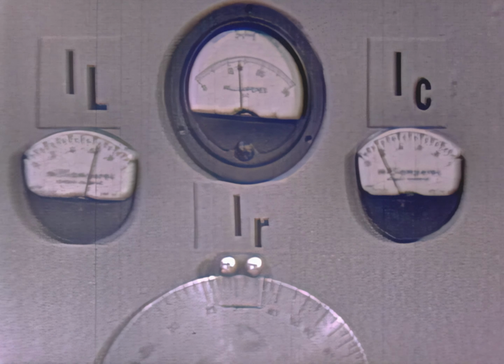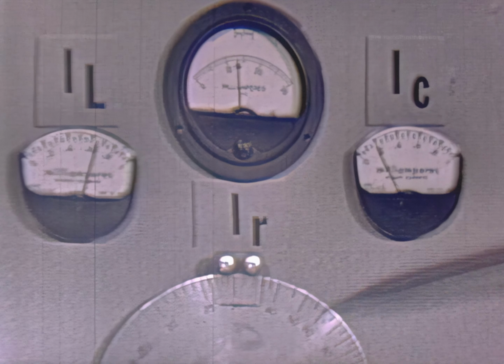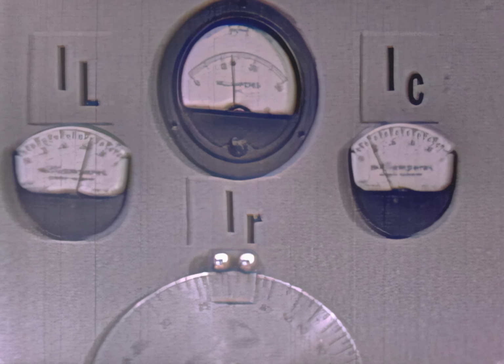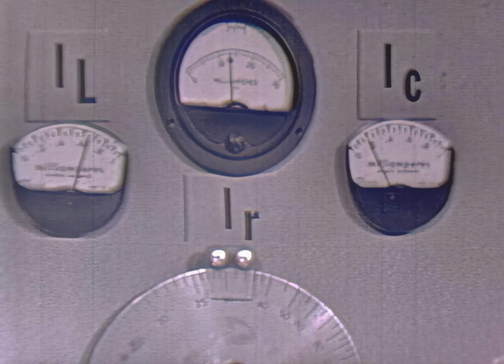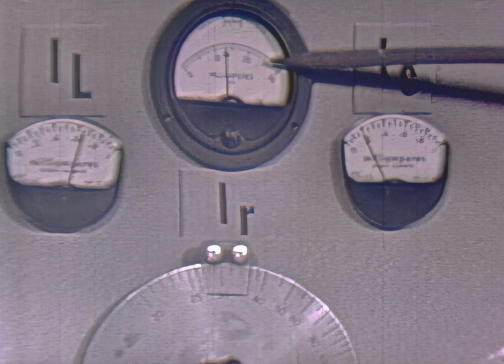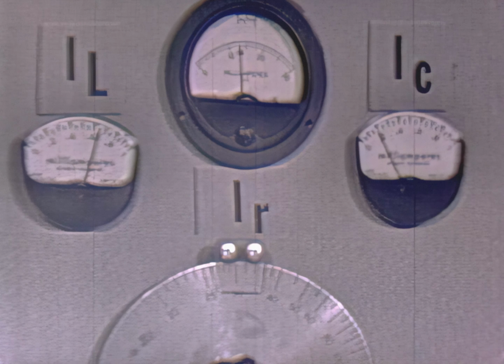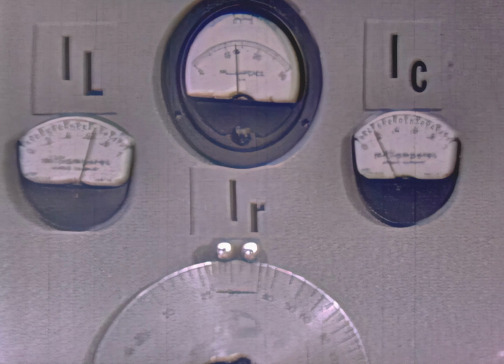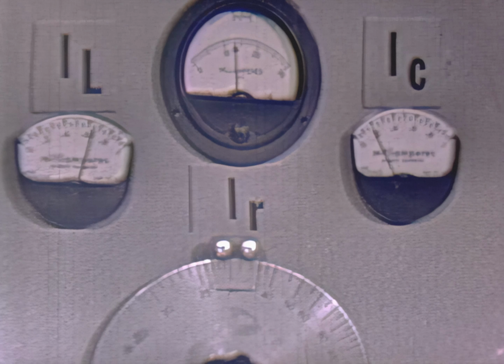Note, as I decrease the frequency, IC decreased, IL increased, but what happened to IR? The value of IR remained exactly the same. It did not change. Well, we determined that previously, that it wasn't going to change.